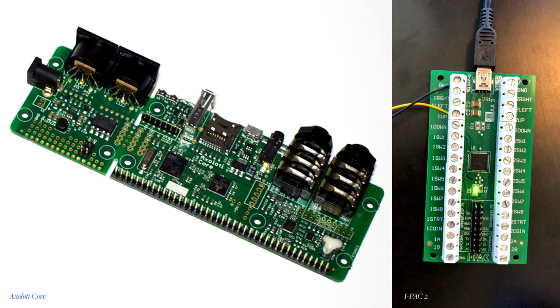And then there's the Axoloti, one of my favorite devices. So this can take sensor input and generate MIDI from it or audio. And it's a great thing to build custom synthesizers with. And then the I-PAC is used in arcade cabinets, so you can connect arcade buttons, joysticks, and use those as inputs. And you plug it in the computer, and it just reacts as a regular computer keyboard.